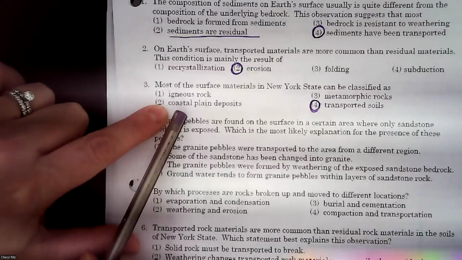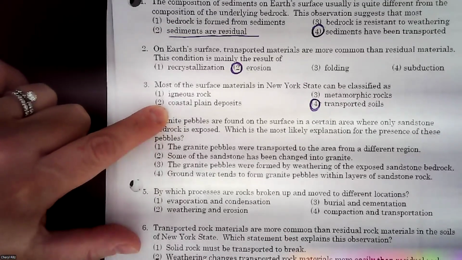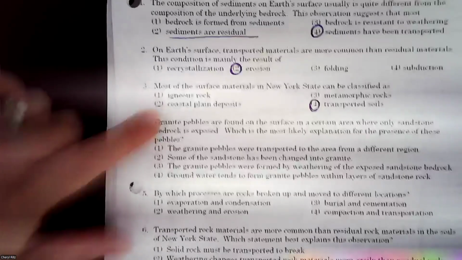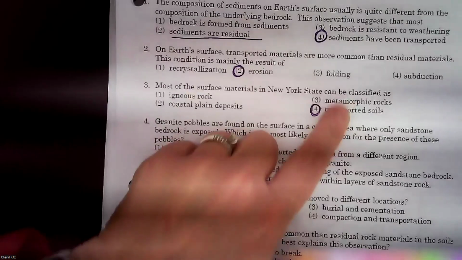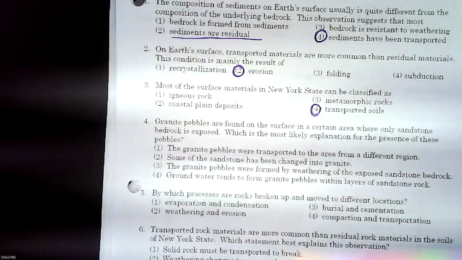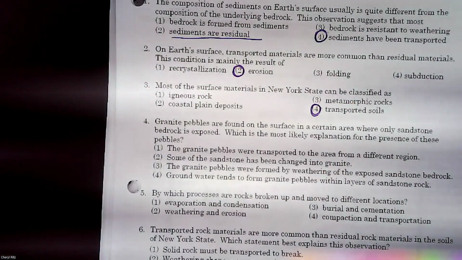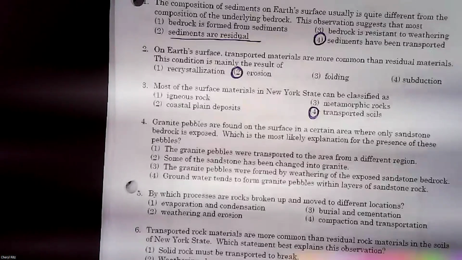Same idea. Are most of our surface features going to be caused by coastal plain deposits? What does coastal mean? Like a beach. Can you say most of New York State is like a beach? No. Also, metamorphic rocks, if you remember, those are formed by heat and pressure, usually from mountain building. So we don't have a lot of mountains. They do in the Adirondacks, but again, that's not most of New York State.